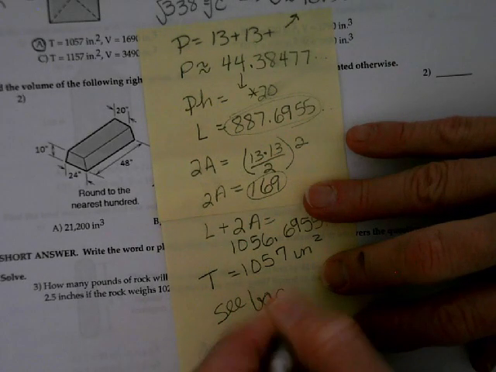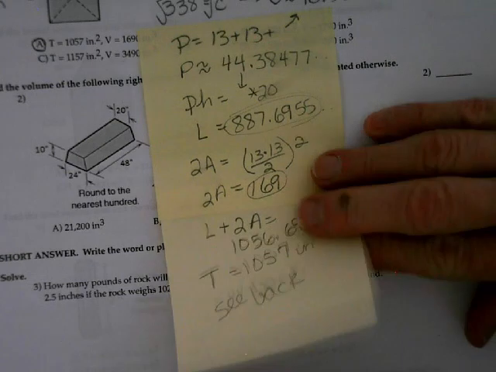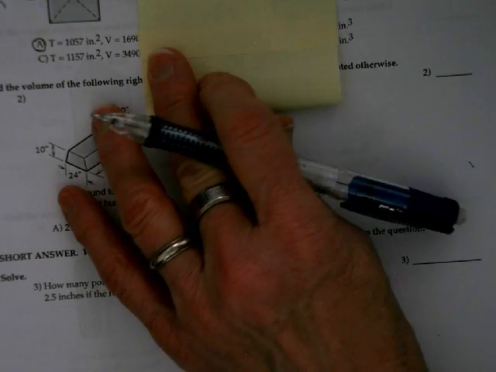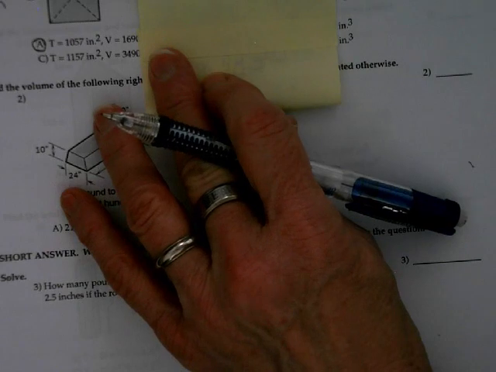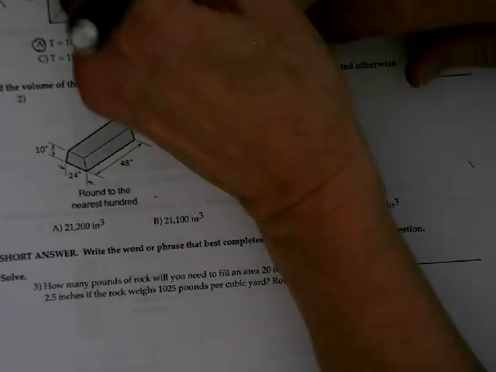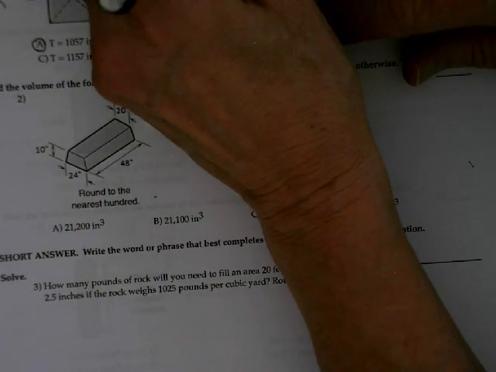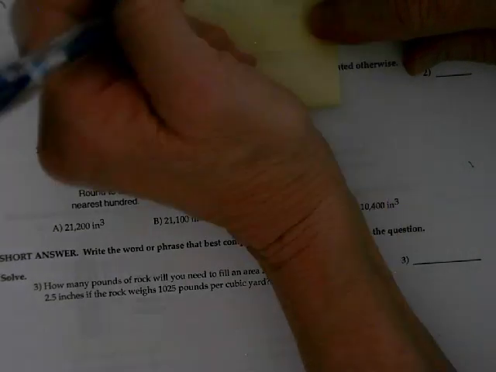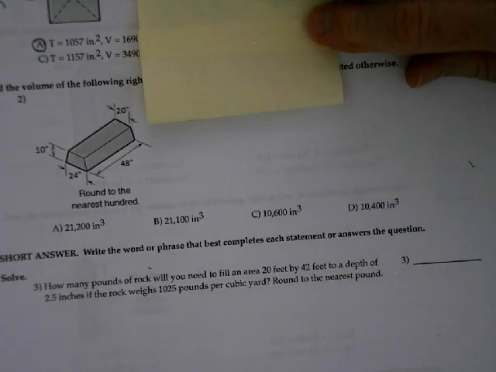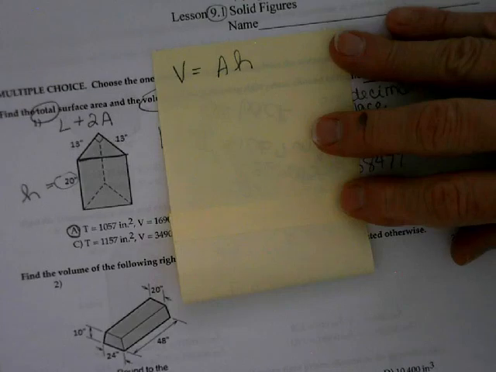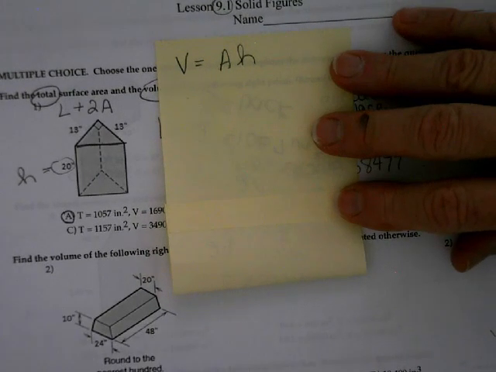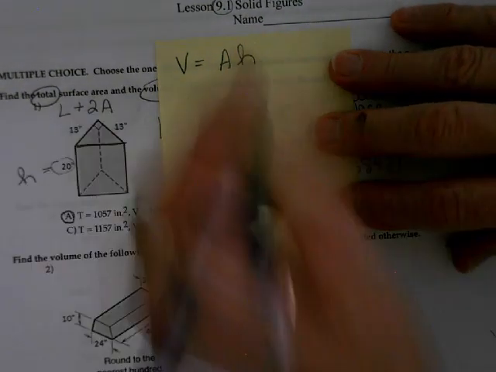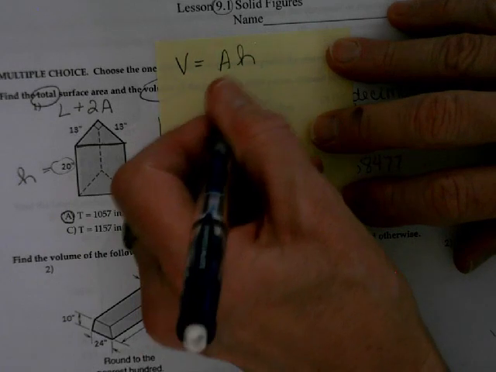I'm going to write on the front here C back for the volume. Okay, so my volume of a prism is a little bit simpler. We just take the area of the base times the height. So this is like if it was a box, you know, we just take length times width times height, but it's not.